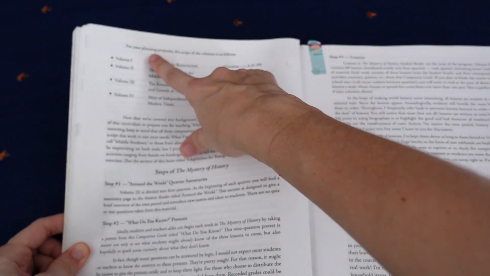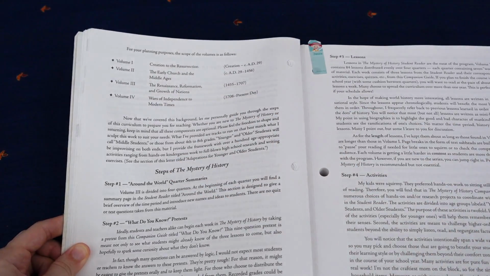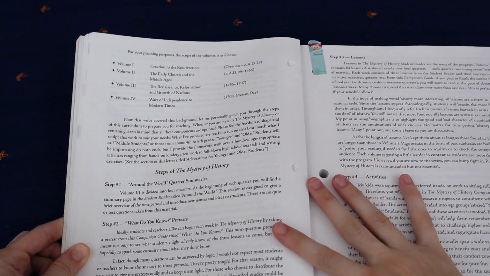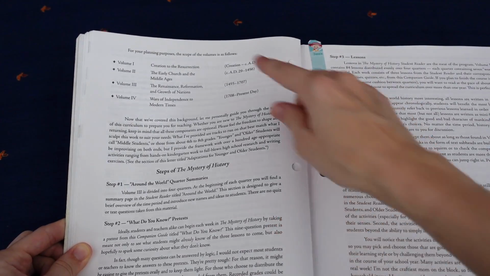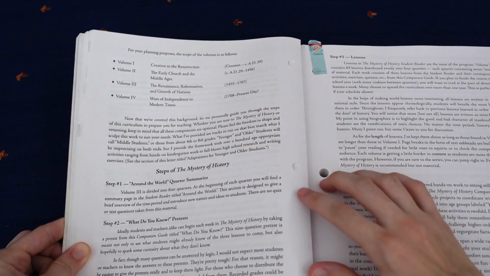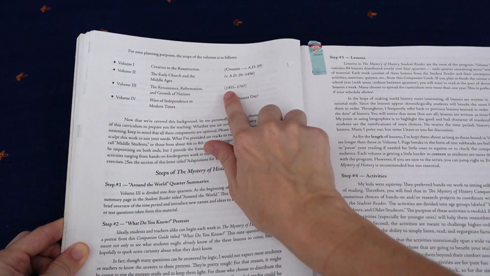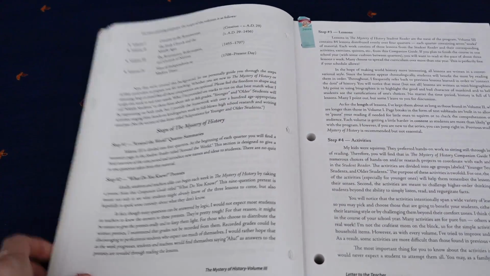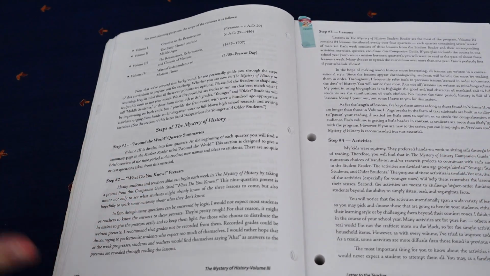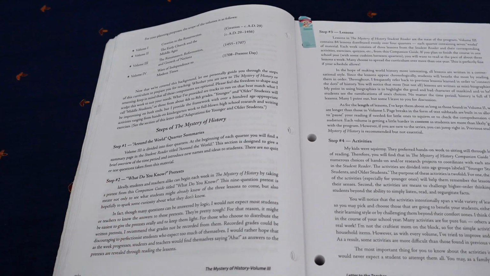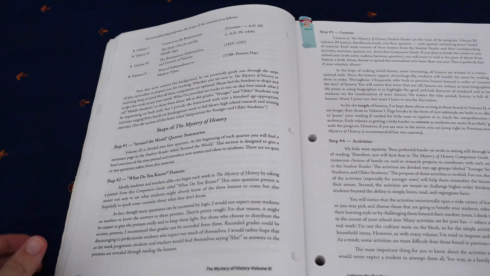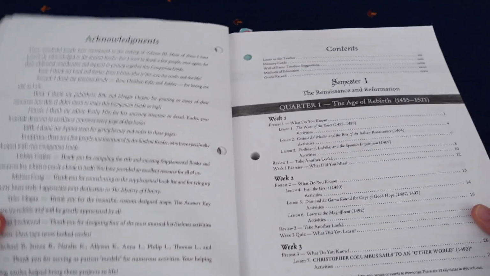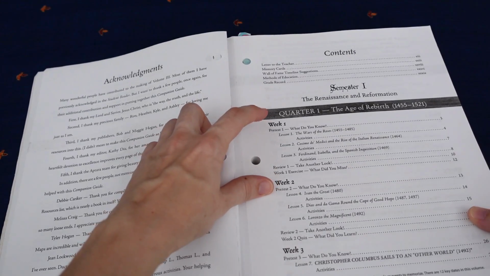First of all, Mystery of History itself is a 4-volume, kind of typical classical idea of going through world history in 4 different periods, and this is the 3rd period. So it's covering 1455 to 1707. Then the author does a great job right here of laying out all the steps that it takes to go through roughly a week of lessons in Mystery of History, and I will show you how it's set up.